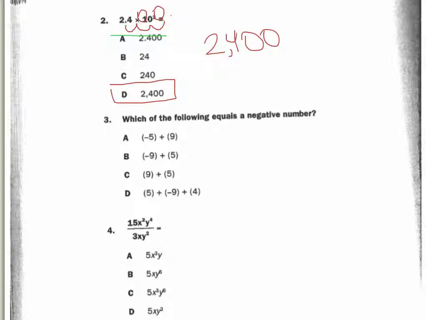Number 3, which of them equals a negative number? The easiest way to do this is just solve each option. -5 plus 9. 9 is the bigger number, and they are different signs. So 9 minus 5 is 4. Since 9 is bigger and it's positive, your answer is positive. B, -9 plus 5. 9 is technically a bigger number, and it's negative. And 5 is positive, so this becomes -4. I can already stop here and know that my answer is B.